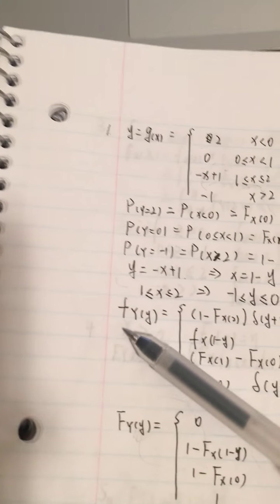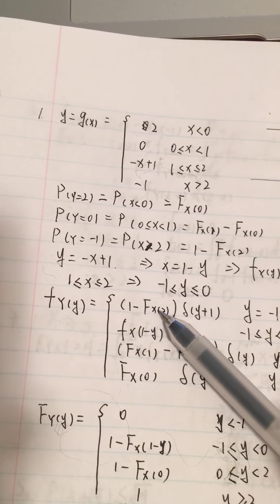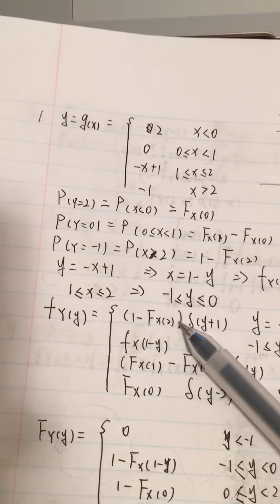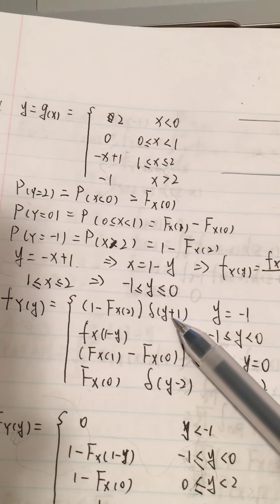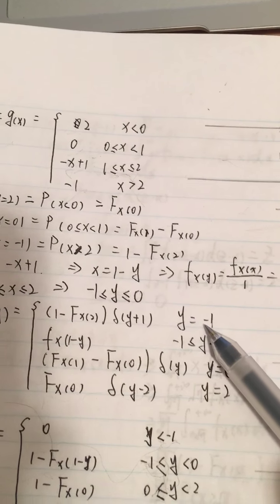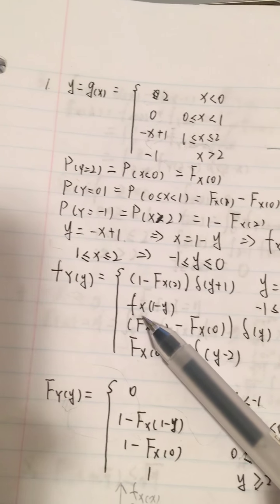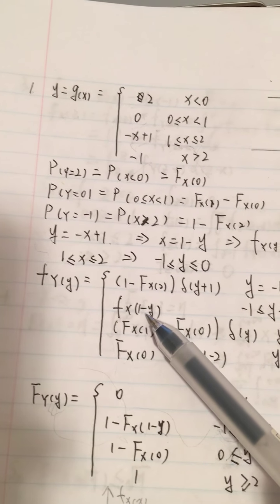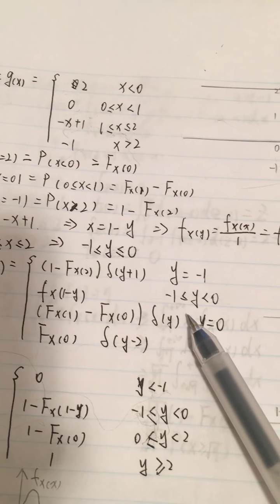So we can get Fy of y equals 1 minus Fx of 2, multiplied by delta of y plus 1, when y equals minus 1, and Fy of y equals Fx of 1 minus y when y is greater or equal to minus 1 and smaller than 0.